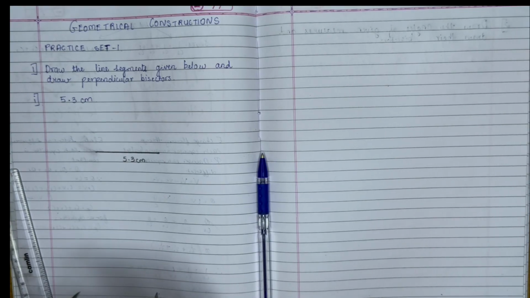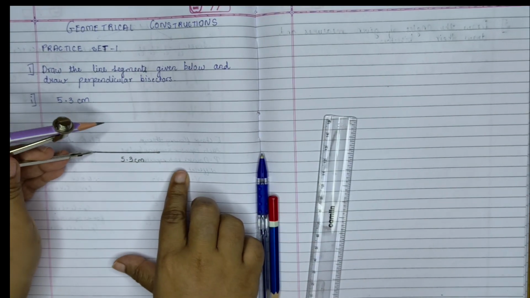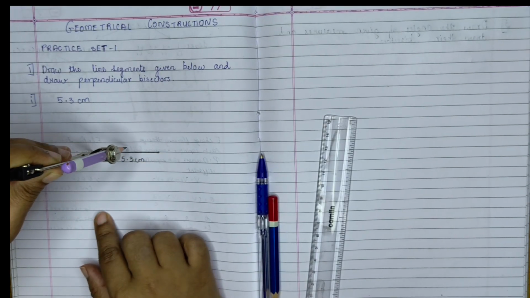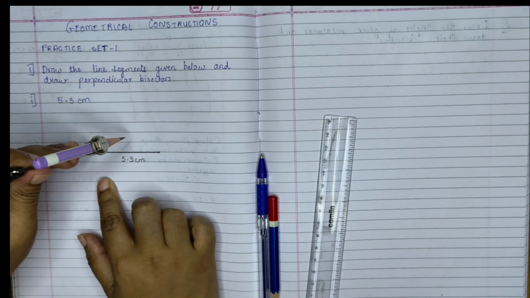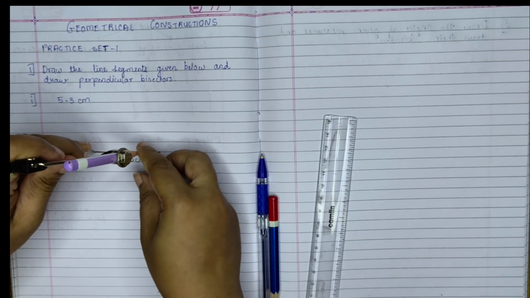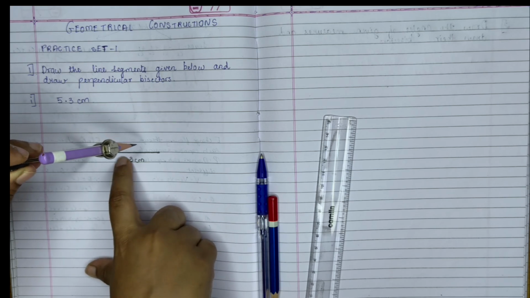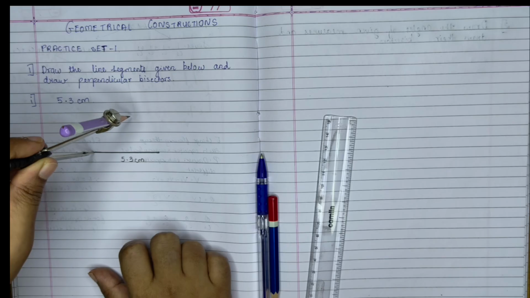Now on the compass, keep it on the end point over here. Suppose this is the half. You don't have to take half, you have to take more than half. See, more than half of it. Okay, this is the line segment. Don't take half, take more than half of it and then mark on both the sides.